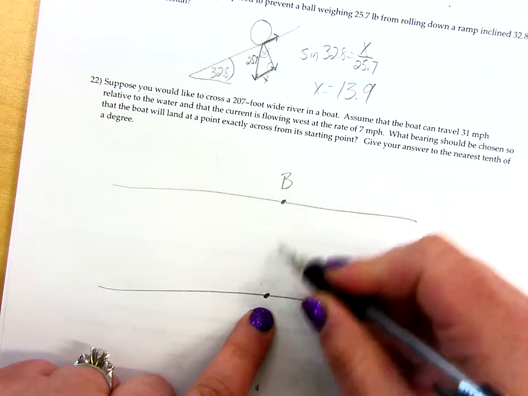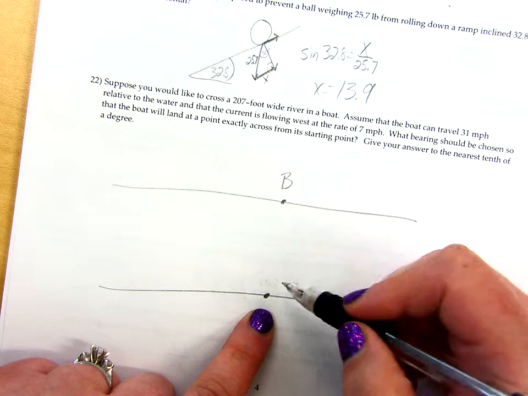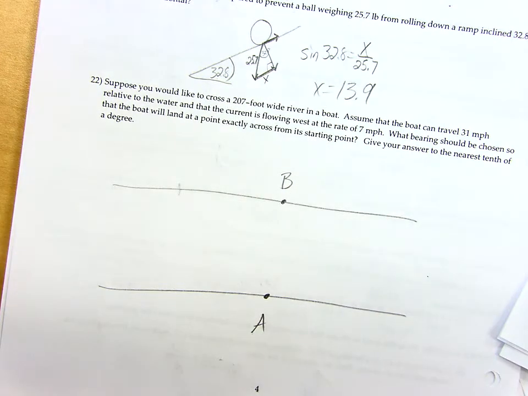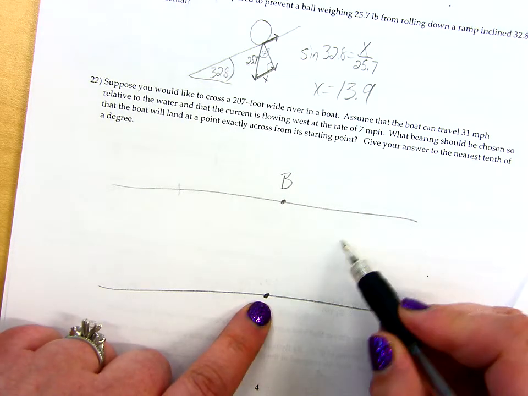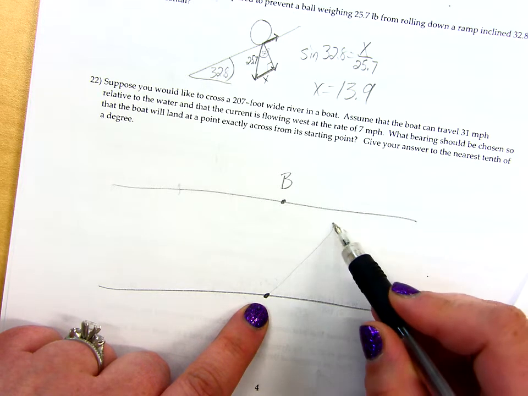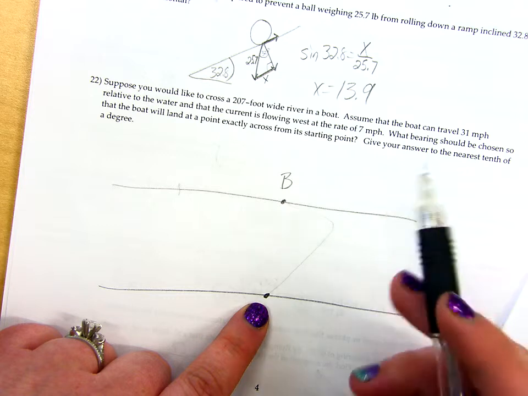So that means if you try and just row straight across or motor straight across, you're not going to end up at B. You're going to end up somewhere over here, right? So basically what I need to do is figure out at what bearing should I take off so that by the time I get across, I actually end up at B? You follow me?